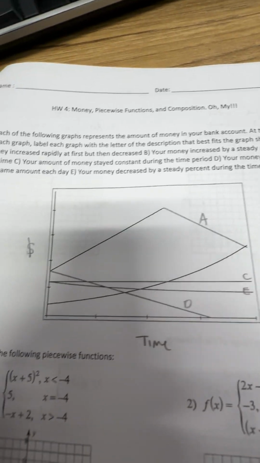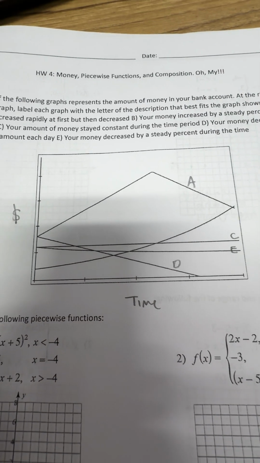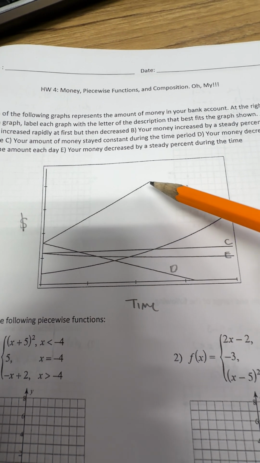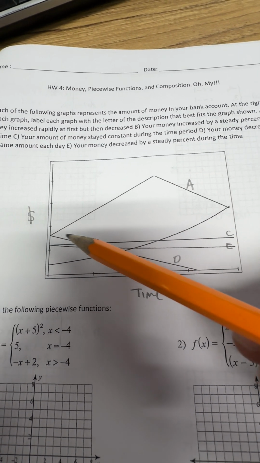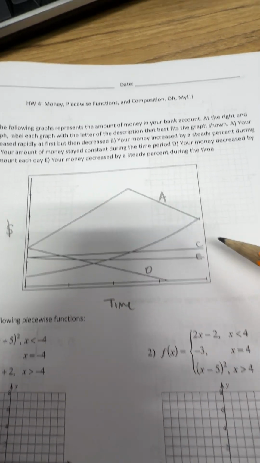Okie dokie, homework 4. So this is a graph of time and money. So we're trying to figure out which one of these represents what they're talking about. So for example, here your money's going up and then your money's going down. Here your money's going down over time, etc. Looks like here your money's staying the same.